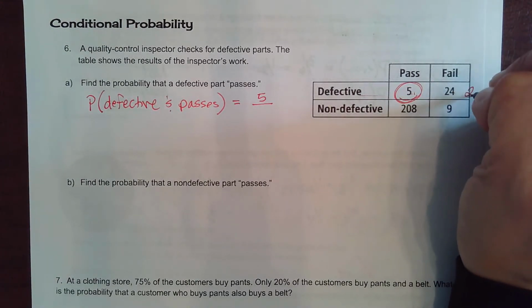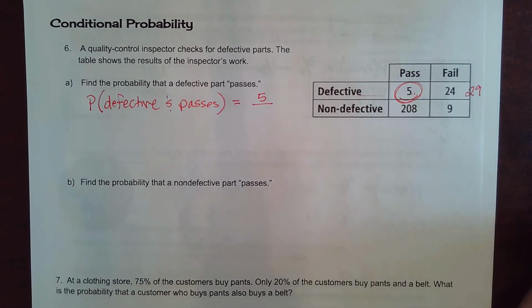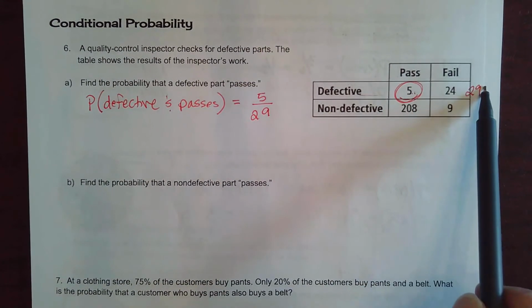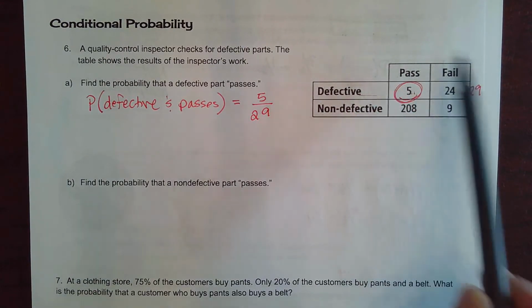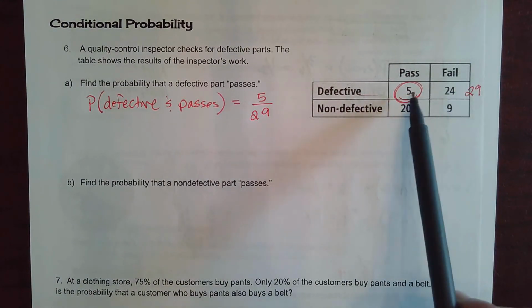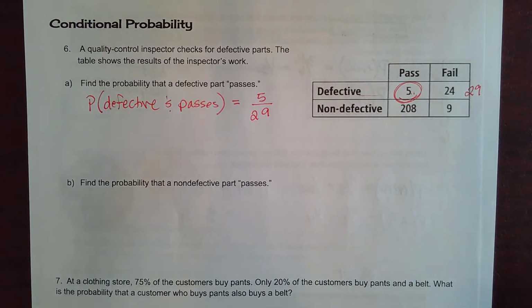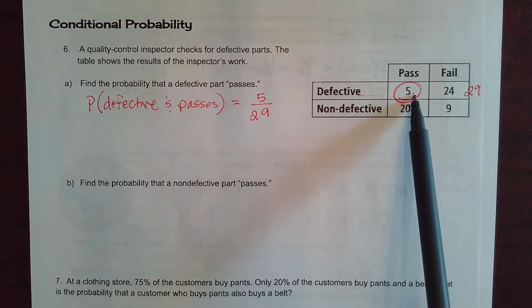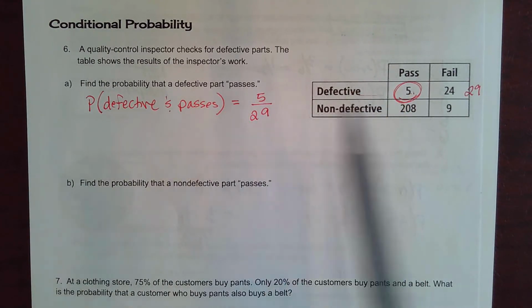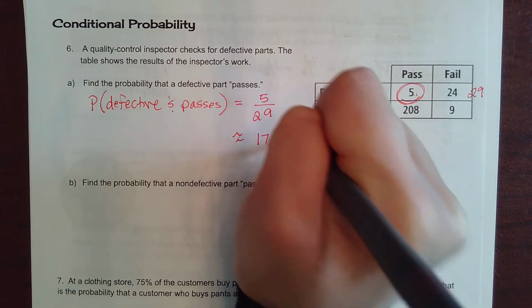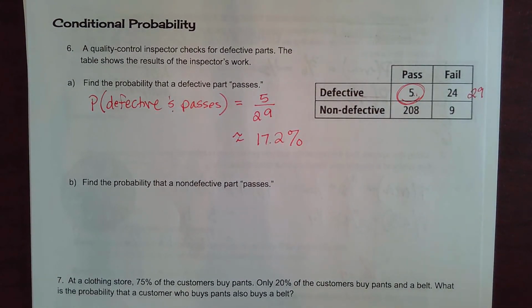The probability of just a defective part is 20. There's 29 total values. In our little sample here, out of all the parts there were 29 parts total. 5 of them passed, 24 of them failed. So the probability of being defective and pass, there's a total of 29, and 5 of them meet the criteria. So the probability would be 5 out of 29, which is approximately 17.2%.